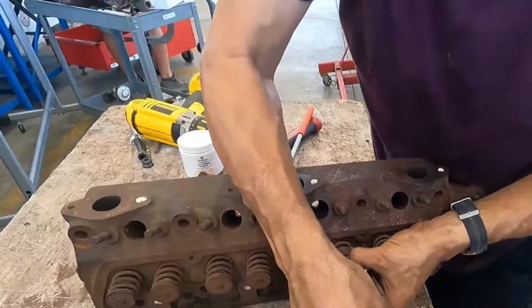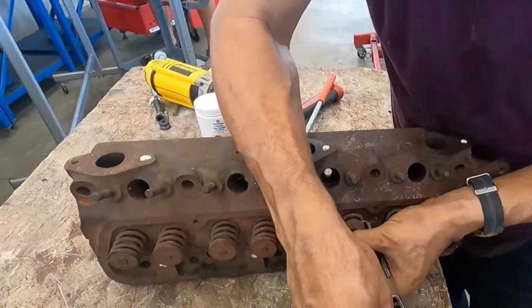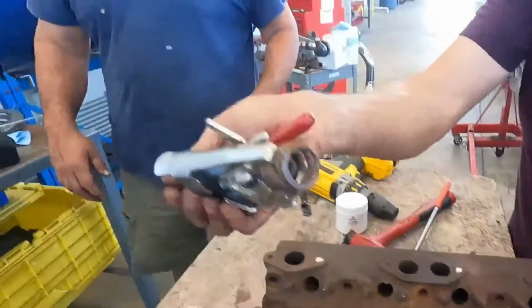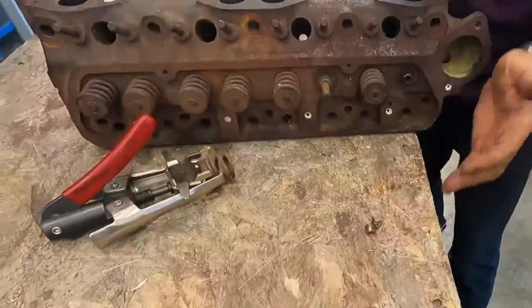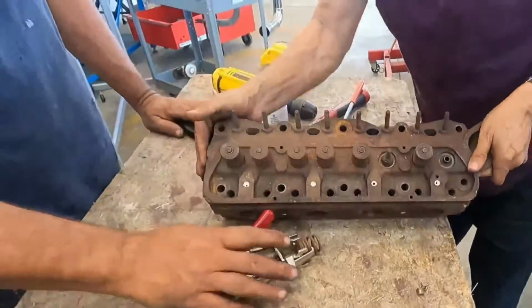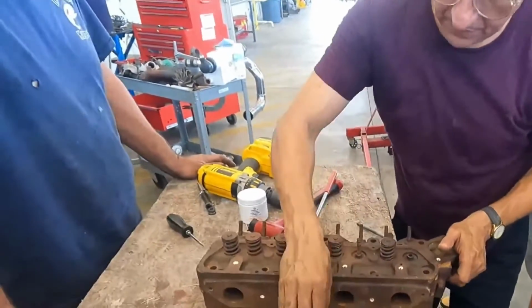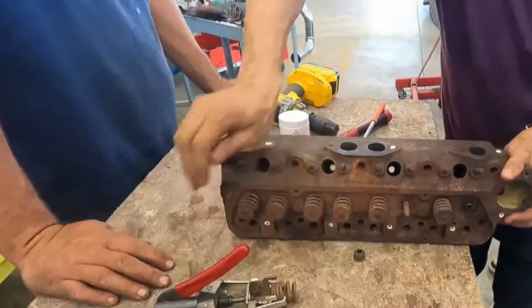Okay, one is out. The other one is out. And now the spring is compressed out. And I am ready to remove the seal and remove the valve.